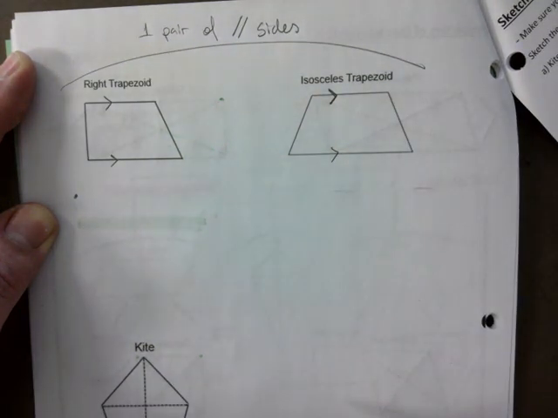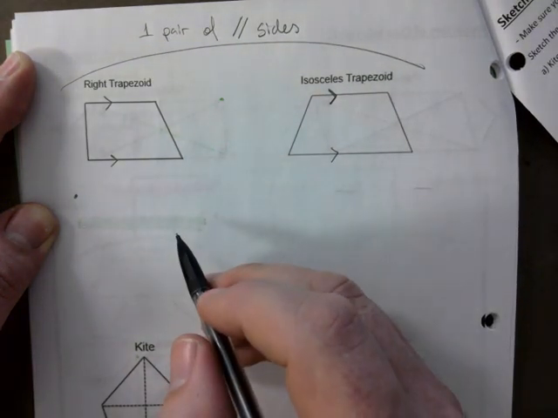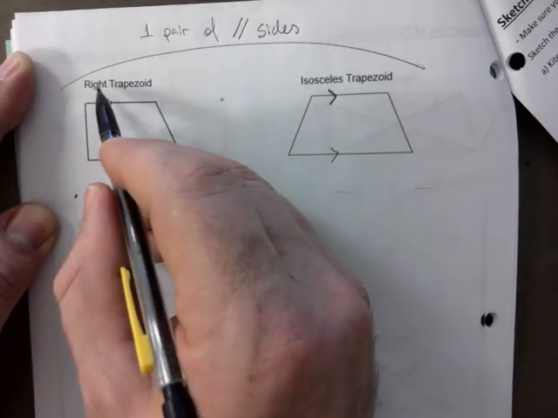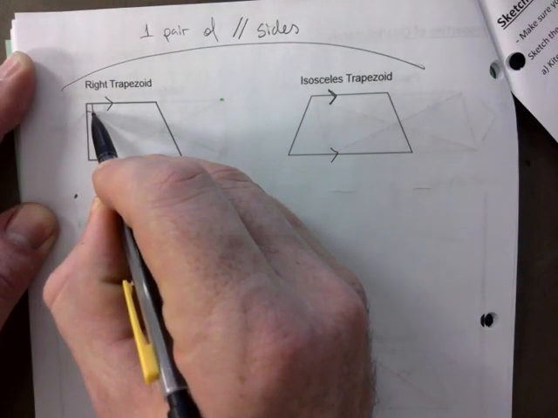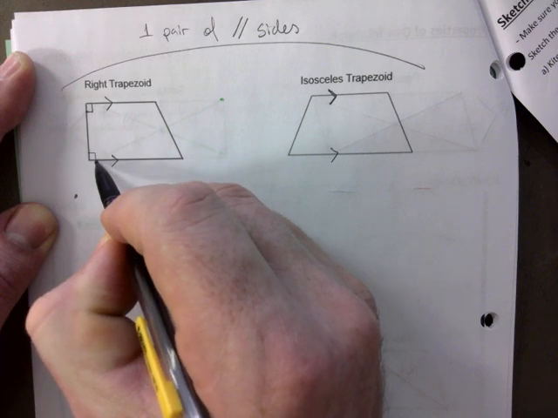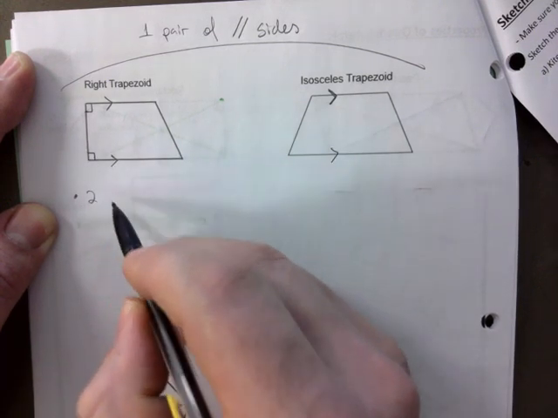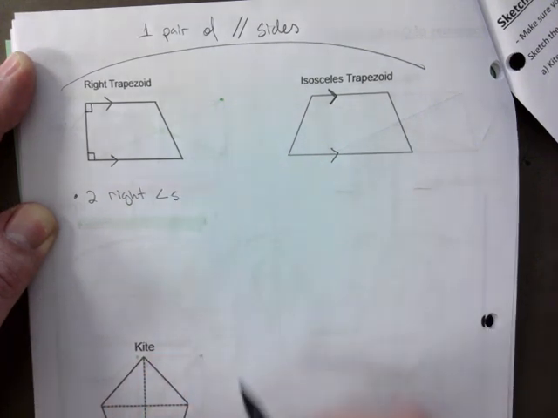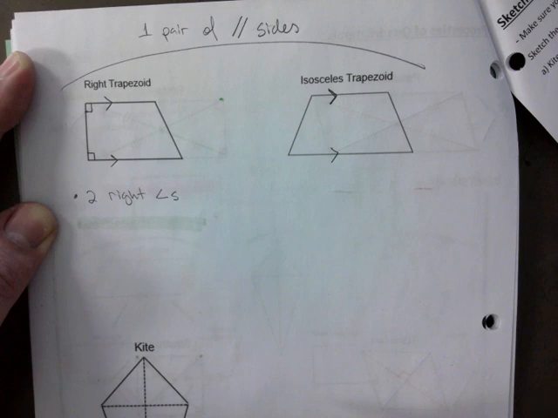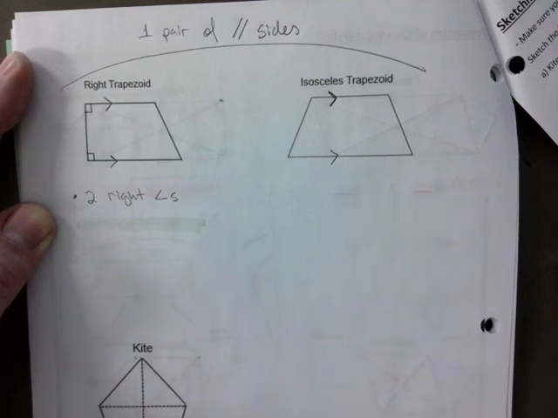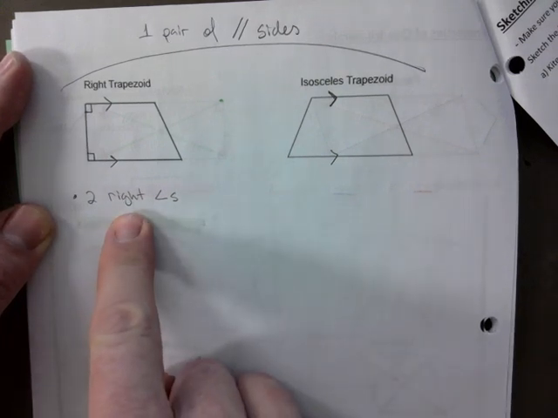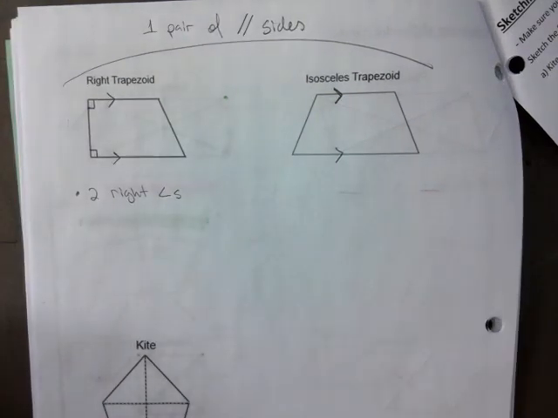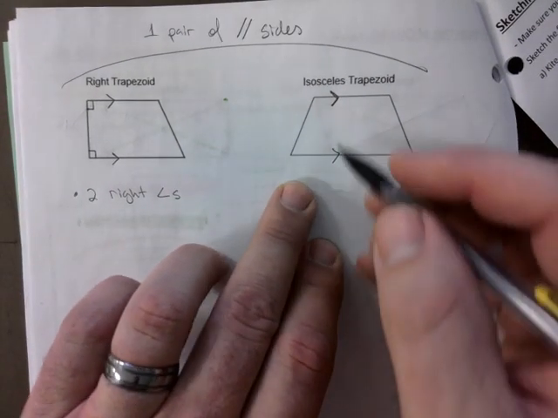Okay. What else do I want to say? Oh yeah, the right trapezoid, watch this, has 2 right angles. And that's about it for this shape. 2 right angles, and guess what? The 180, I'm going to do that later. It's also going to be true here.